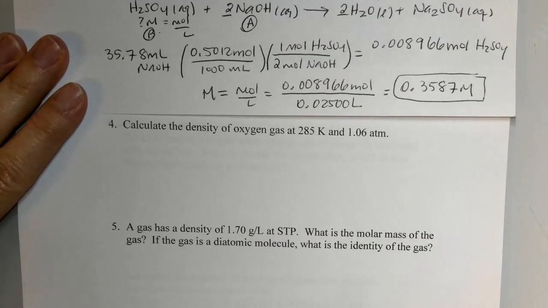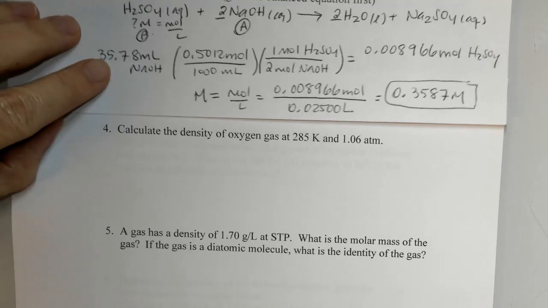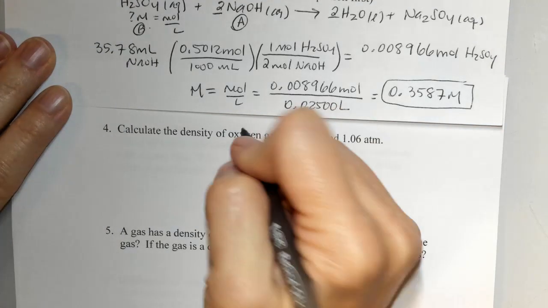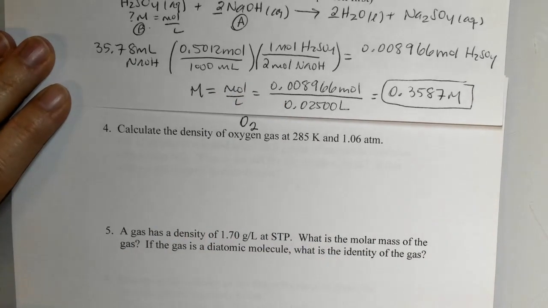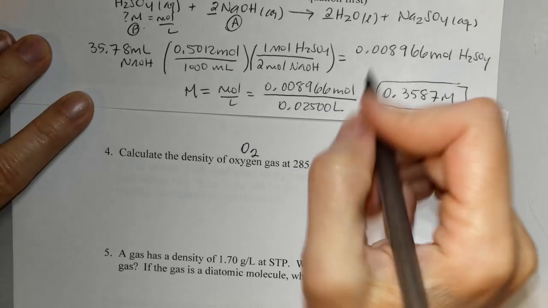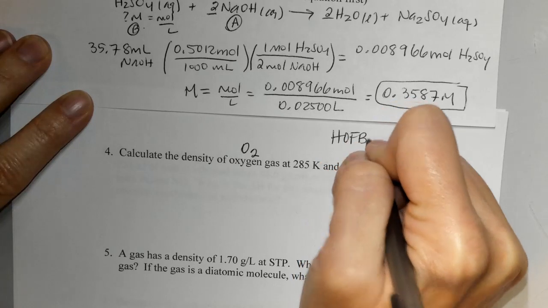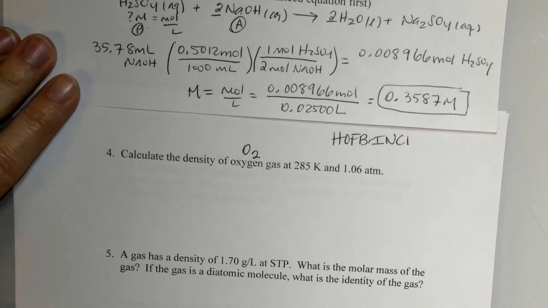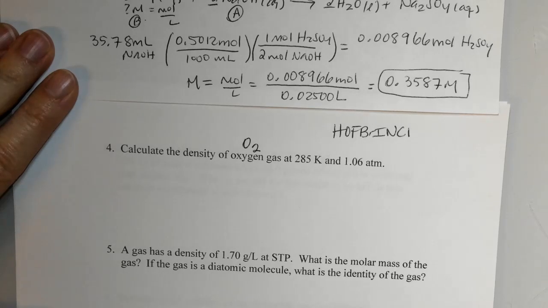So the first question says we want to know the density of oxygen gas at 285 Kelvin and 1.06 atmospheres. Make sure that you remember your diatomics, right? The 7 are Hofbrinkel. So when you're looking at oxygen, it's not just O, but O2, right? So nitrogen gas, N2, fluorine gas, F2.